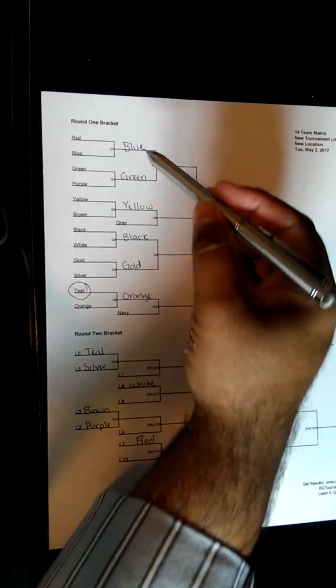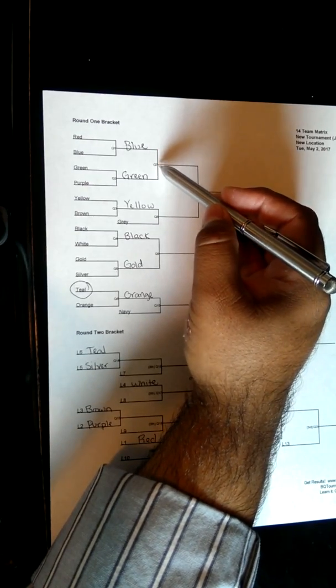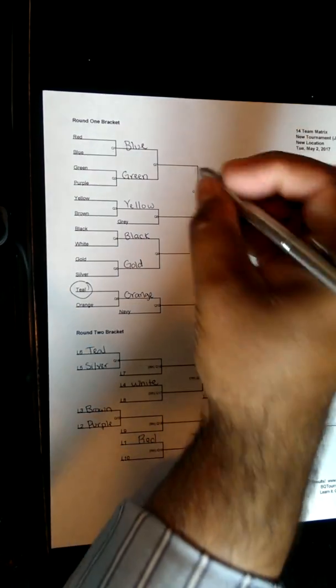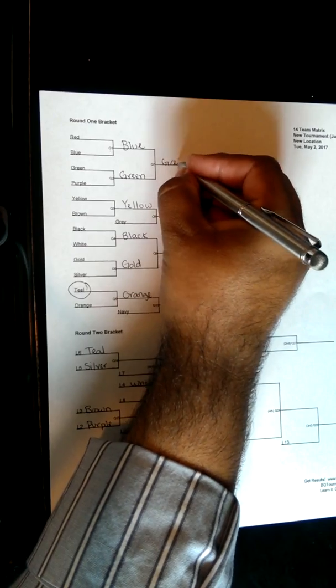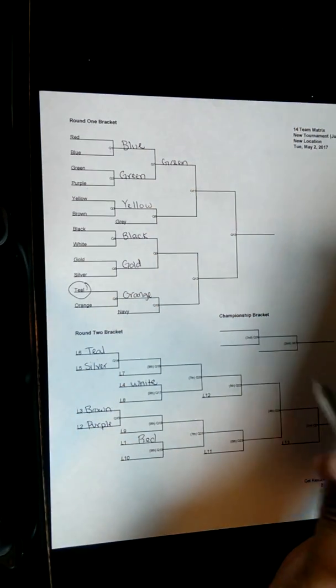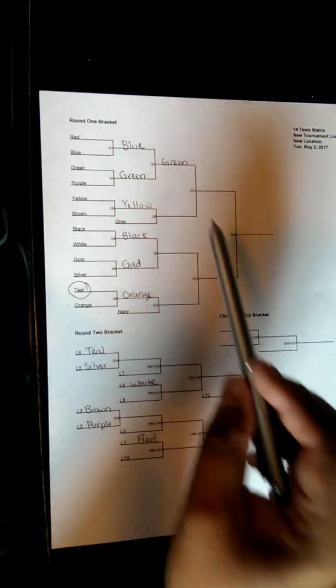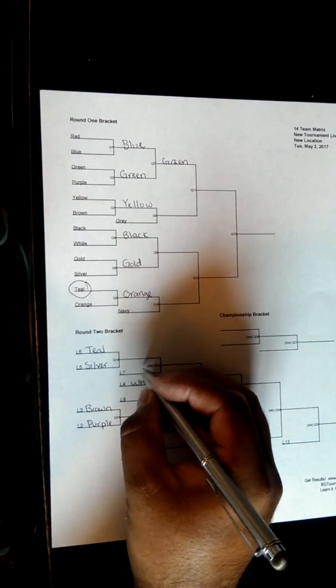Now you move into the next quiz. Quiz number 7, blue versus green. We'll say green won that quiz, and then blue will move into the position of L7.